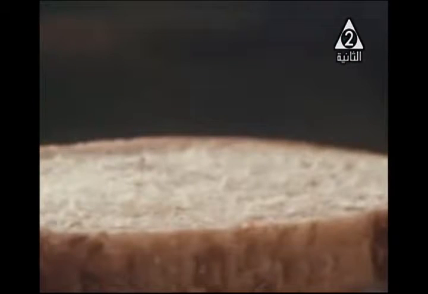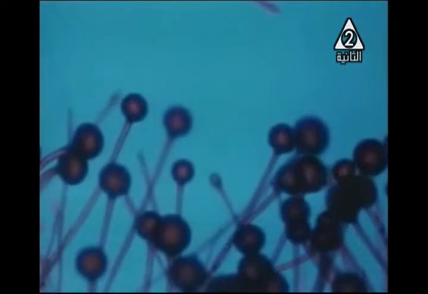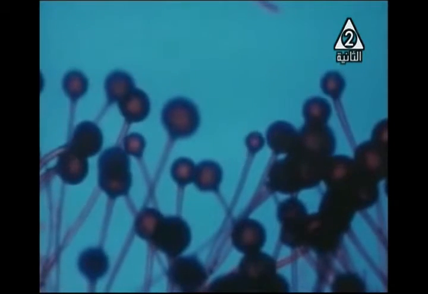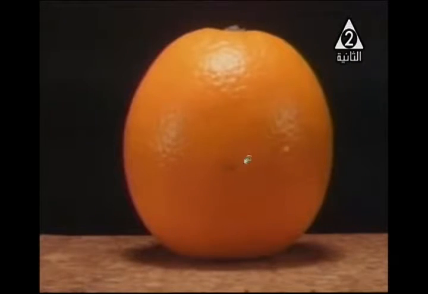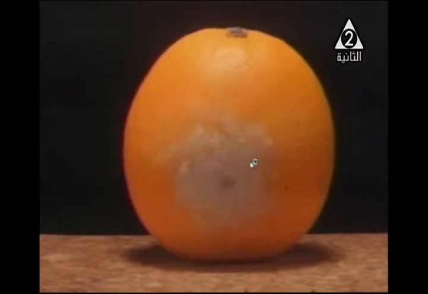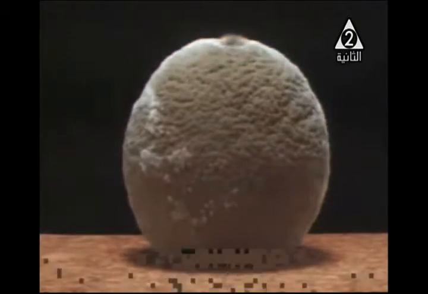In this video, we will see together how the bread mold fungus grows on wet bread. This is the wet bread, and the bread mold fungus begins to appear. They are in large numbers. This is the formation of the sporangium and the releasing of the spores, which help in the spoilage of most food.